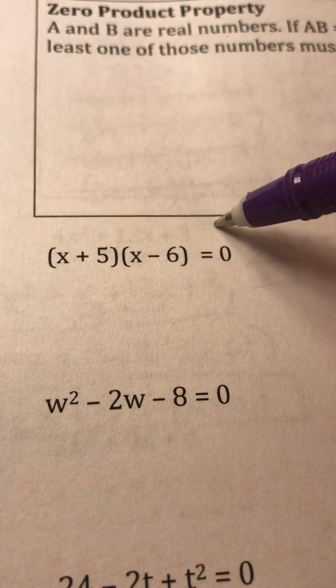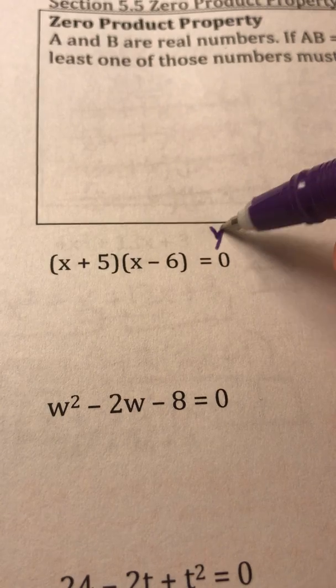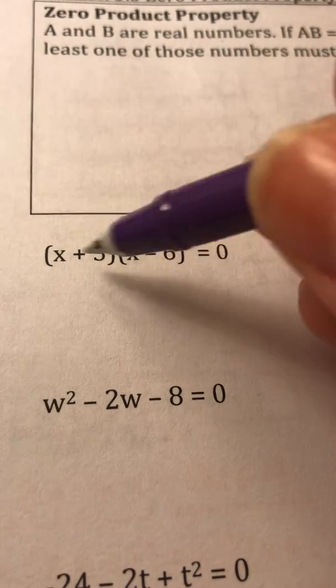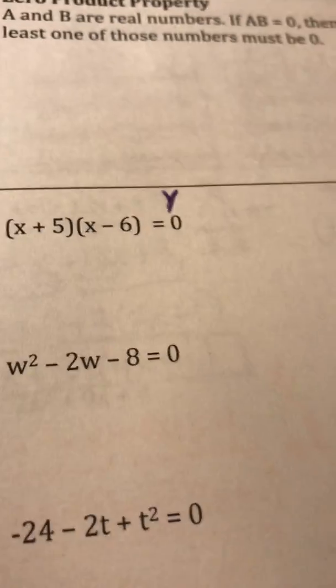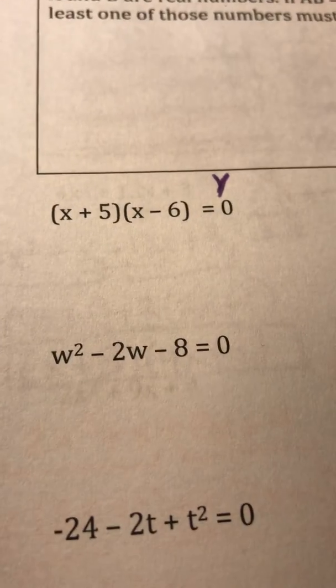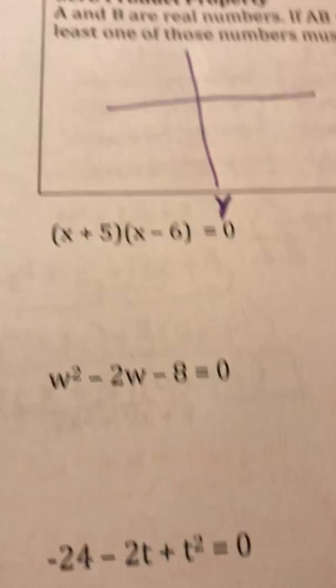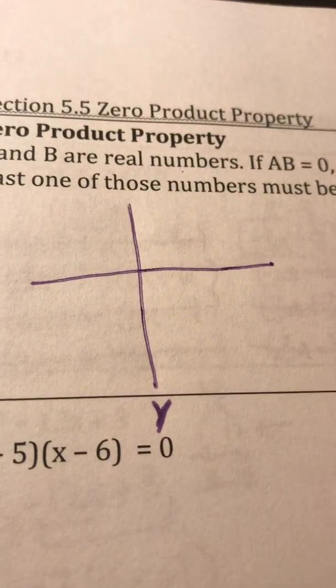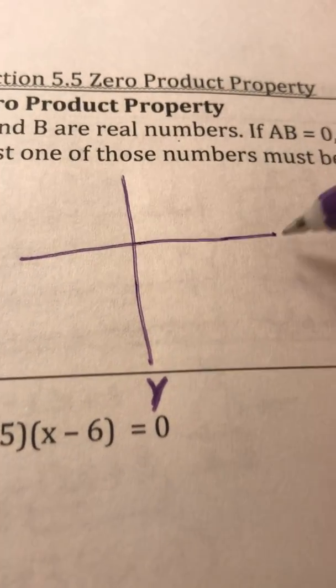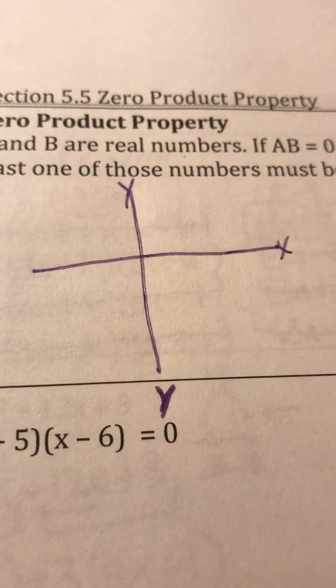So in this case, we're saying that y is 0. Whatever we did over here, y is equal to 0. Now what does that mean? If you think about the coordinate plane, that's a terrible x and y axis, but we're gonna go with it.